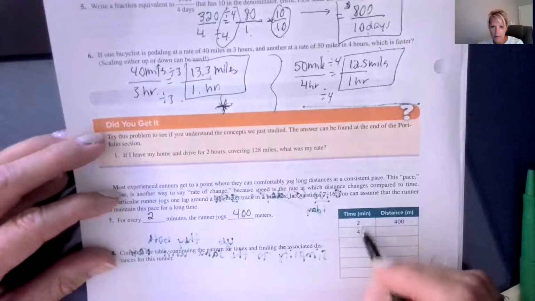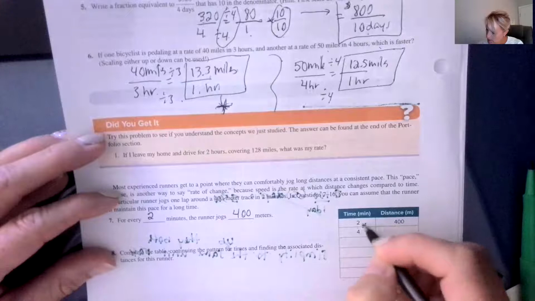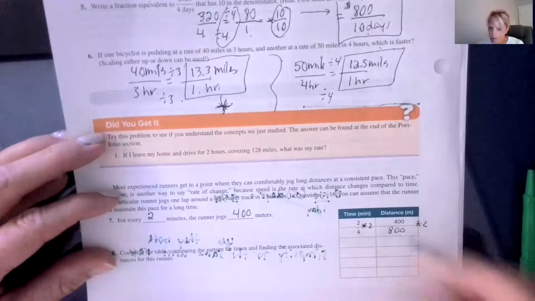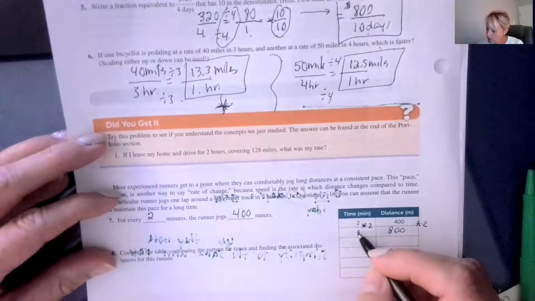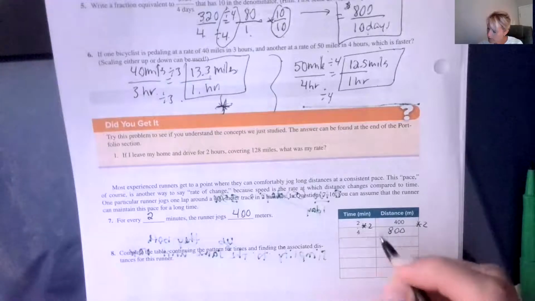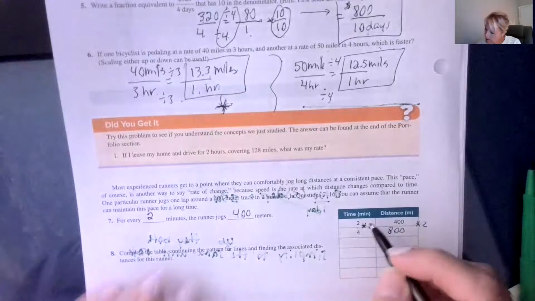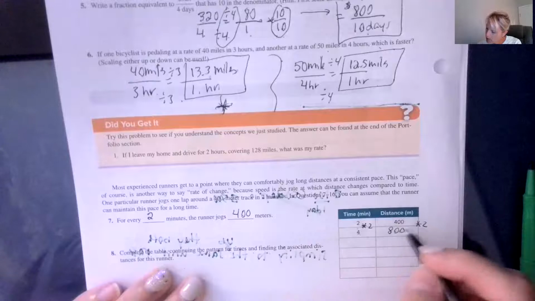So if we double the time, we should be able to double the distance, so 800 meters. So for every 2 minutes, they're going 400.